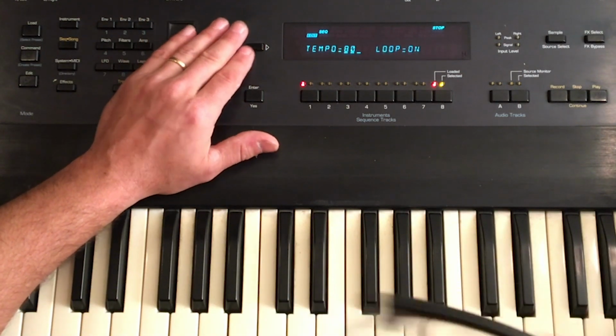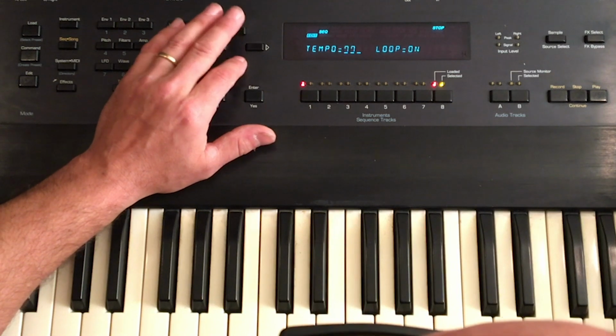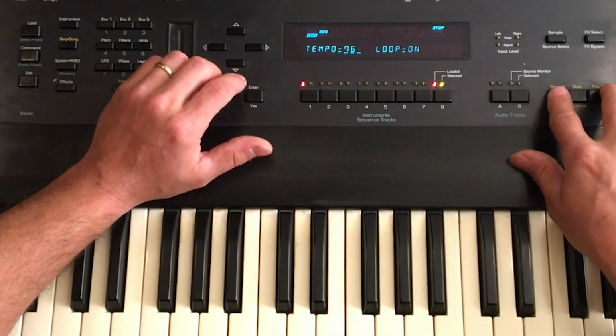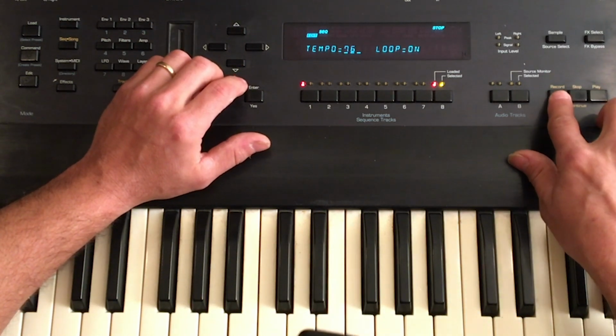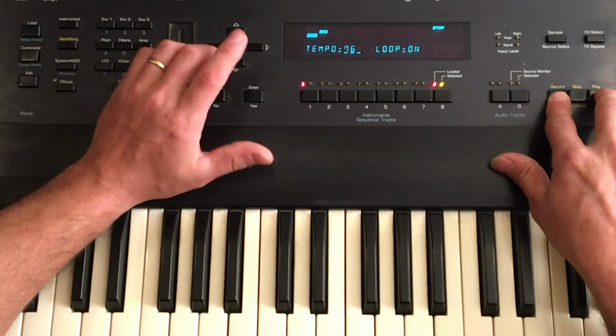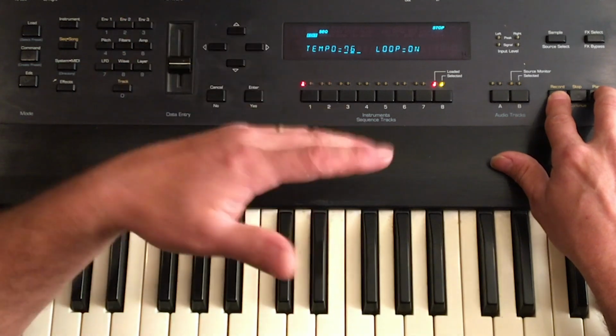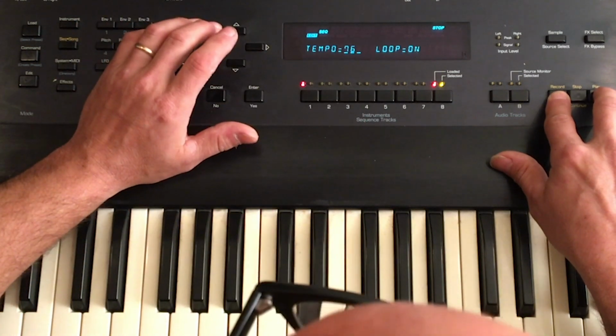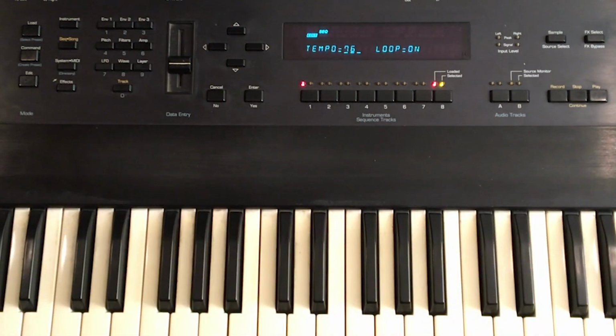But you know what? I feel like that tempo was a little fast for that sample, so we're going to bring it down to 76, and I'm going to try it again. I'm going to press record and I'm going to hit play. Since we had the sequence in replace, it's not going to keep what I had there before. It's going to be recorded over. So here we go. 1, 2, 3, 4.